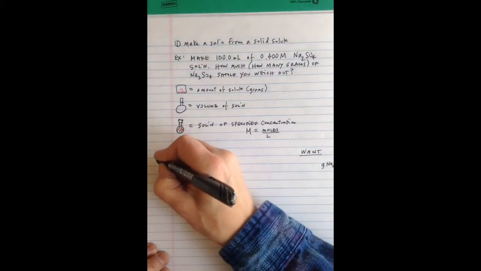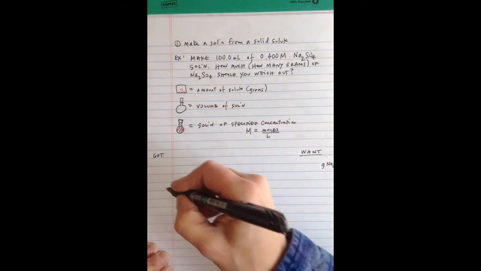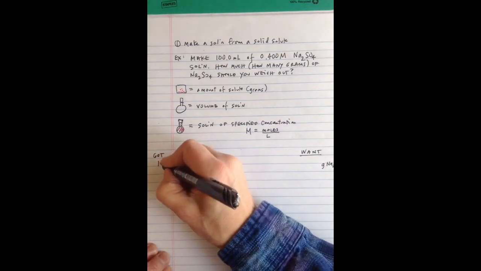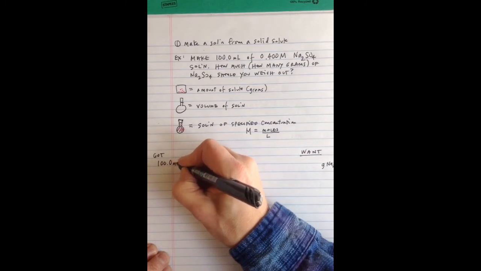The first thing we have to do is a calculation to figure out how many grams of this stuff we should weigh out. Then we'll talk about how to make it. So what we want is grams of sodium sulfate, and what we're going to start with is the volume of the solution: 100 milliliters of solution.